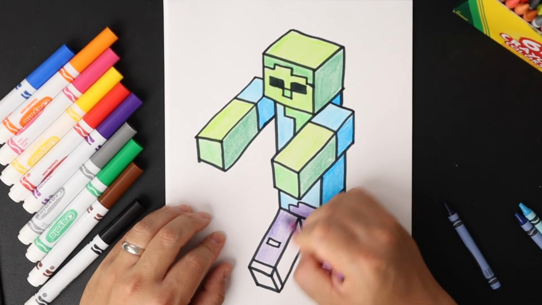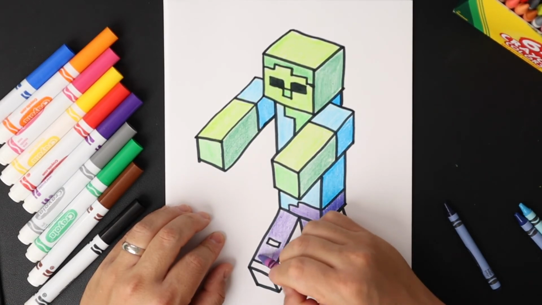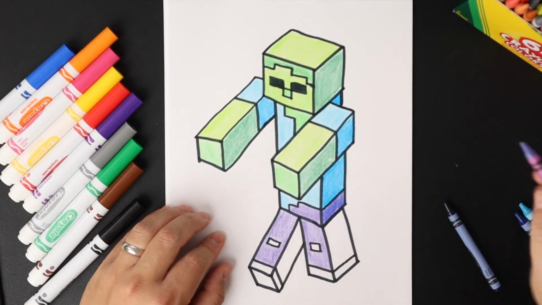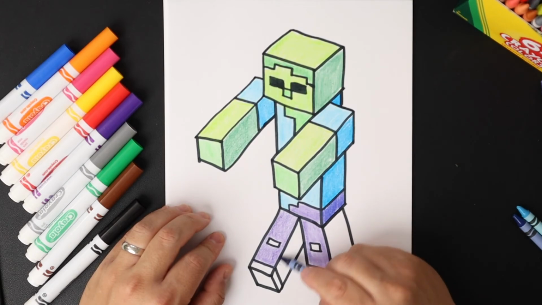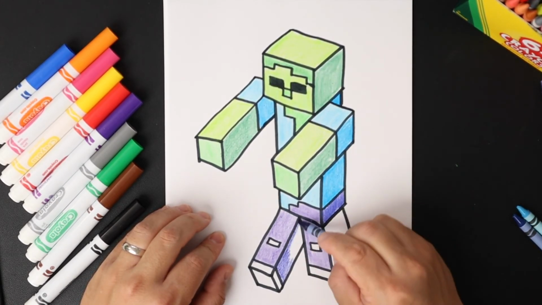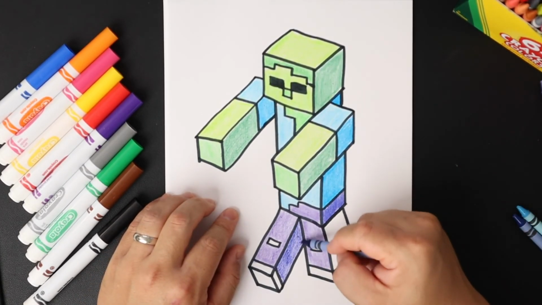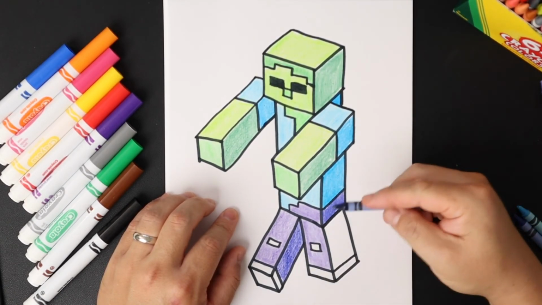But it's all up to you. However you want to draw or color, totally cool, up to you. There's not a wrong way to do it. Just have fun. That's the important part. It's just having fun when we draw and when we color. It's to have fun, to be creative, use your imagination. It's the best part of drawing is to have your imagination.